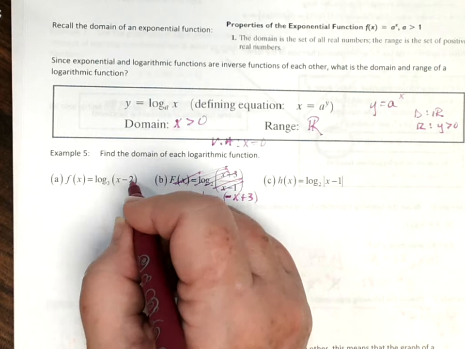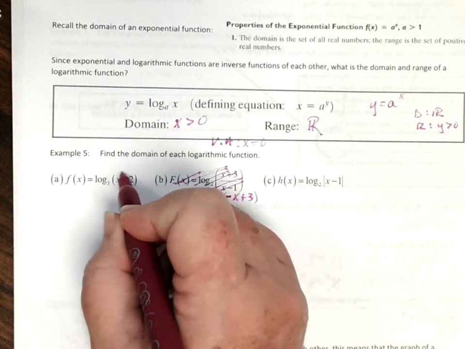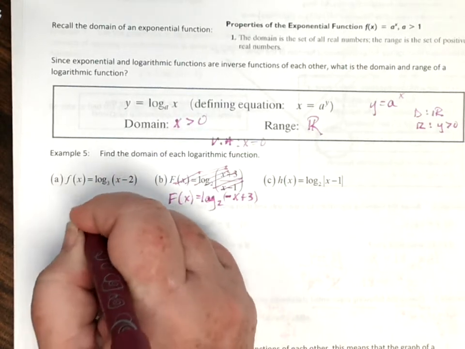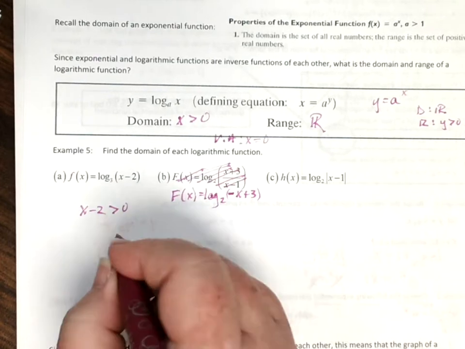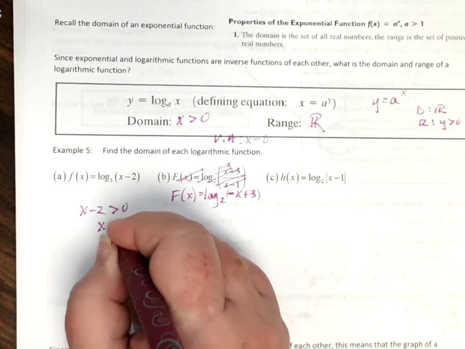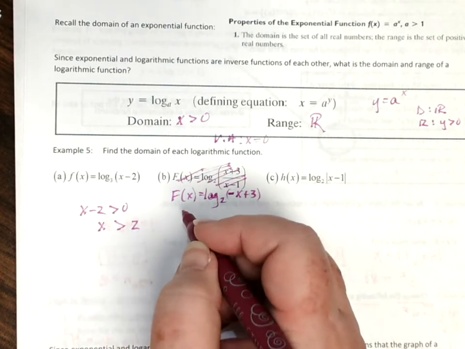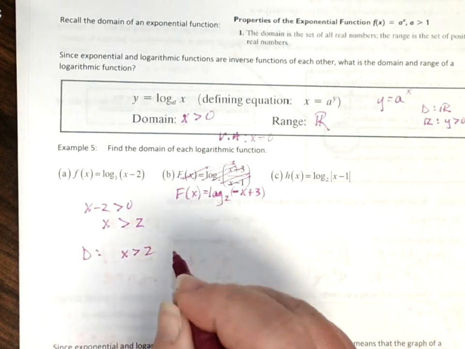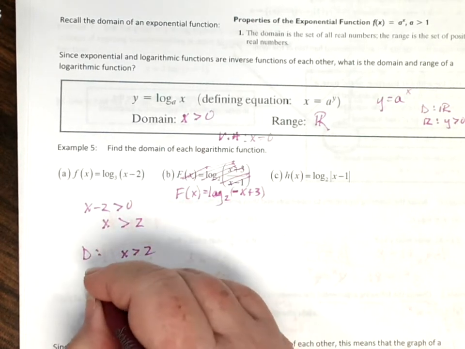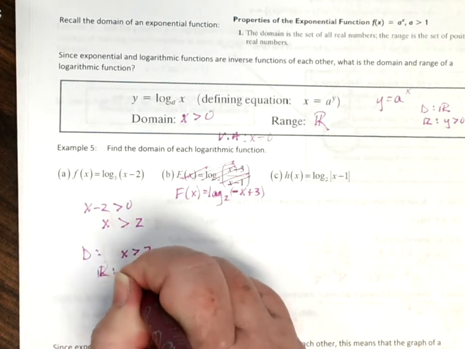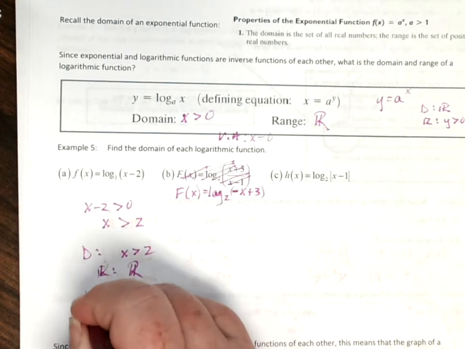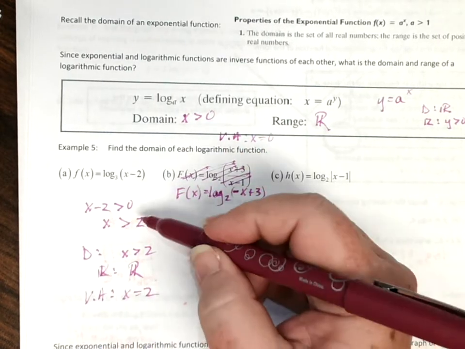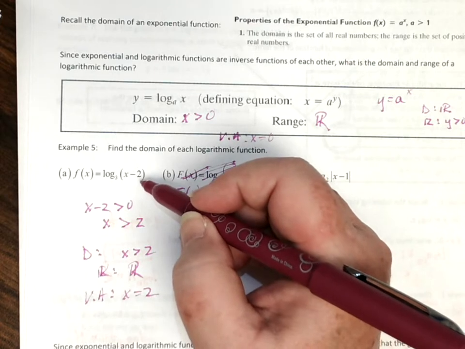But let's prove it mathematically. By making this the new argument, remember the argument of the function right here, I can say x minus 2 has to be greater than 0, which means that if I add 2 to both sides, x has to be greater than 2. My domain, instead of x is greater than 0, is x is greater than 2 because I moved it 2 to the right. My range is still going to be all real numbers. My vertical asymptote, instead of being x equals 0, is going to be x equals 2. Do you recognize that's related to the shift that happened?